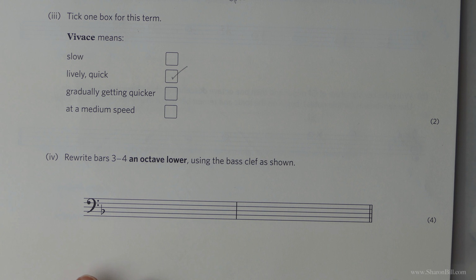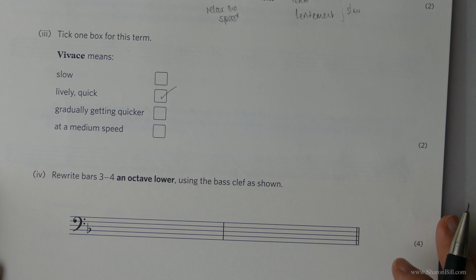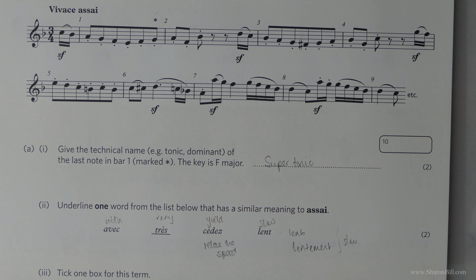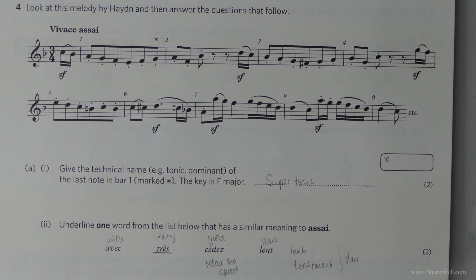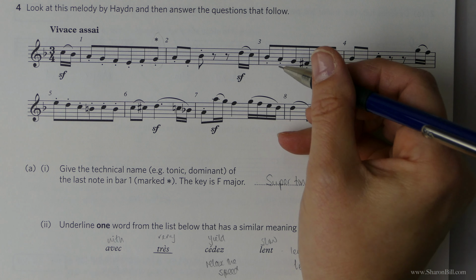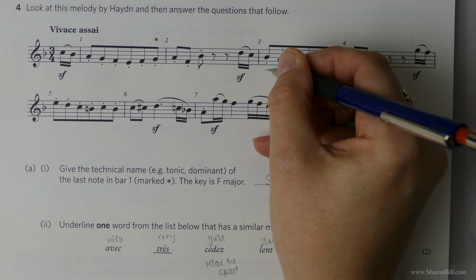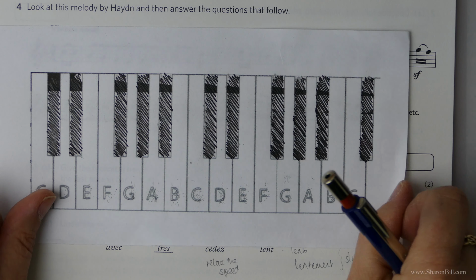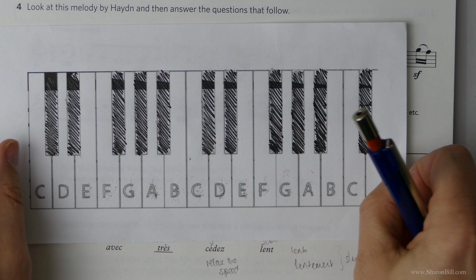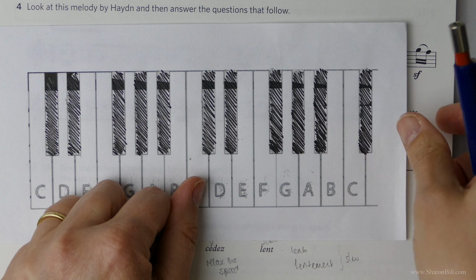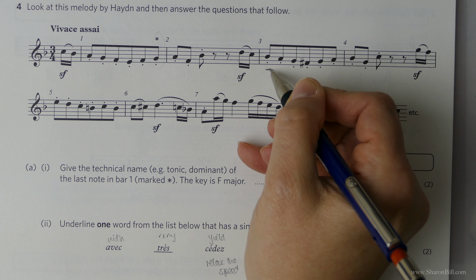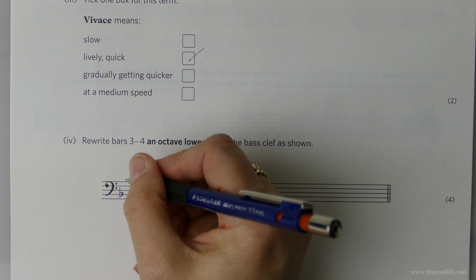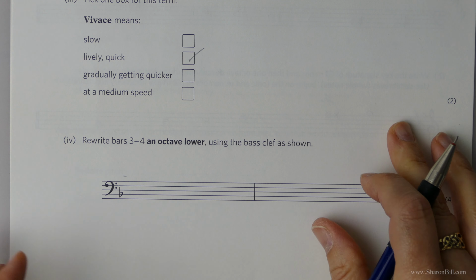So we need to rewrite bars 3 to 4 an octave lower, and we need to change from treble to bass. So let's have a look where we are. Now, the way to make sure we get the correct octave is to keep middle C in mind and then work from there. So bars 3 and 4, here we go. So here's middle C in the treble clef. If you imagine middle C sort of comes at the bottom of the treble and the top of the bass. Imagine you are literally meeting in the middle of the piano. And so here is middle C at the bottom of the treble. Imagine it's at the top of the bass. There's our reference point.